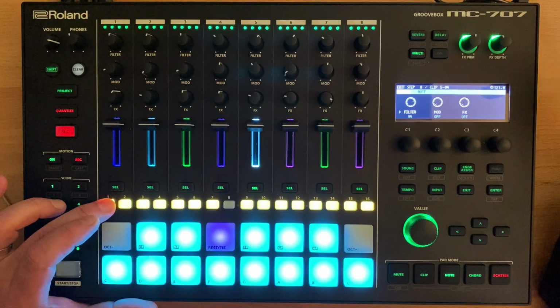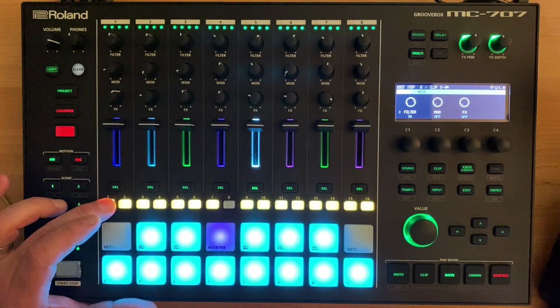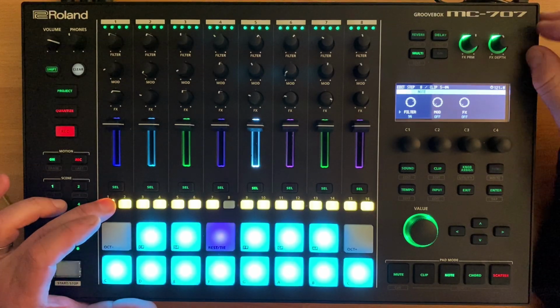So it's a really interesting thing that Roland's added for making modulations that are 100% repeatable and really finely detailed. It's pretty quick to use once you get the hang of it, and it's a function I don't really remember seeing in too much else. So in a way, it's kind of unique to the 707.